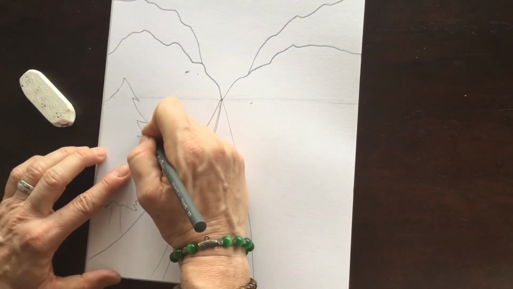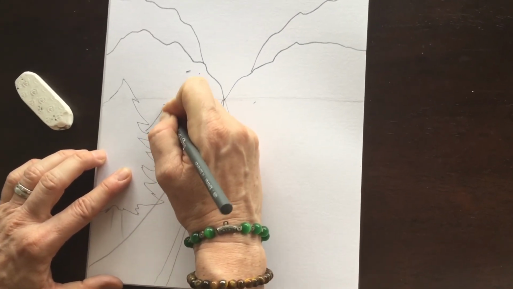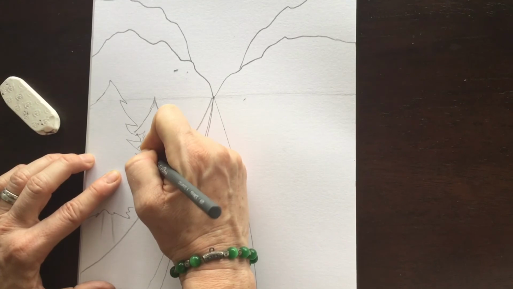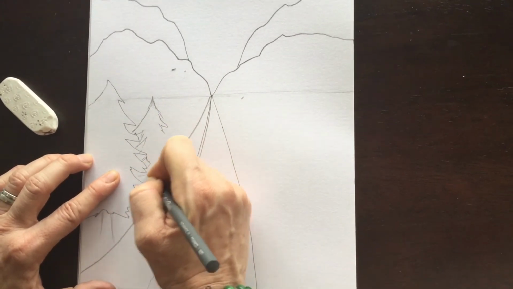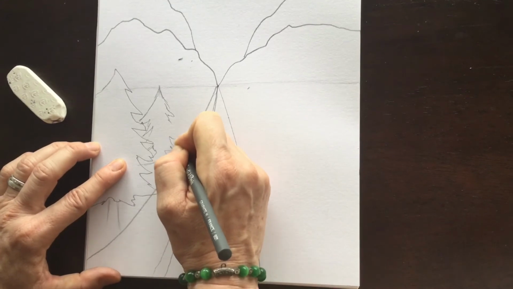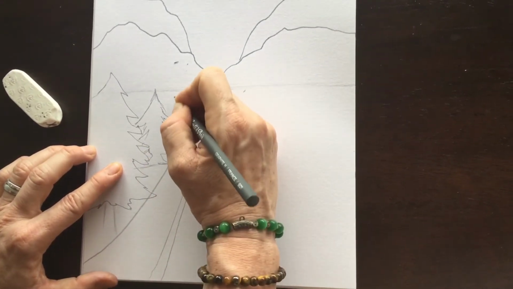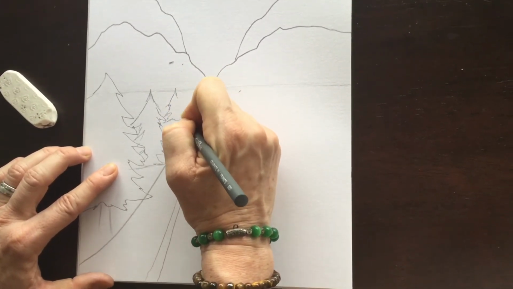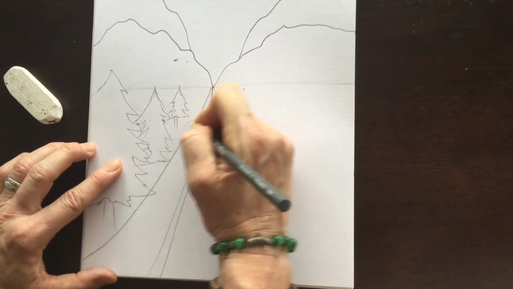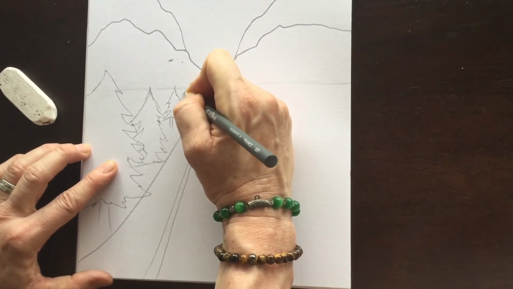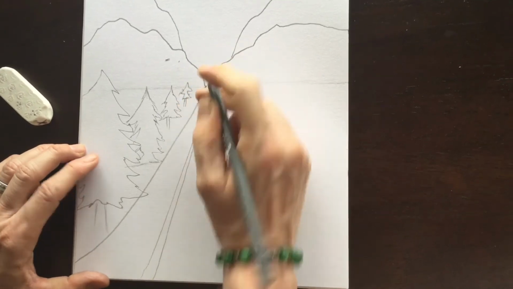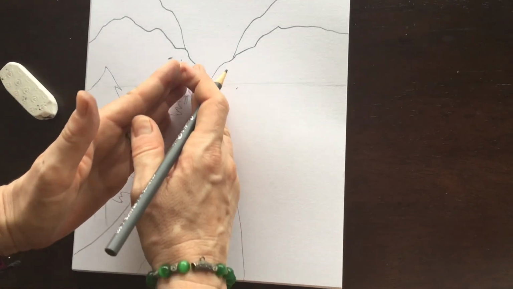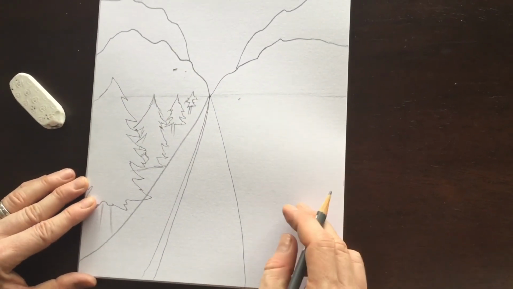Now behind it, you are going to draw a smaller tree. Now it's not actually a smaller tree, it's just that because it's further away, it appears smaller. So you're just going to draw your tree like that, and then another one, smaller still. And even smaller. So I hope that gives you the idea that the road is going into the distance and the trees are following. So you just do the same on the other side.